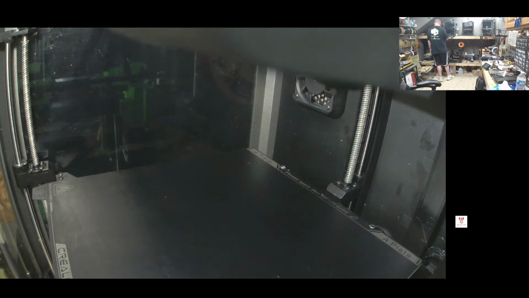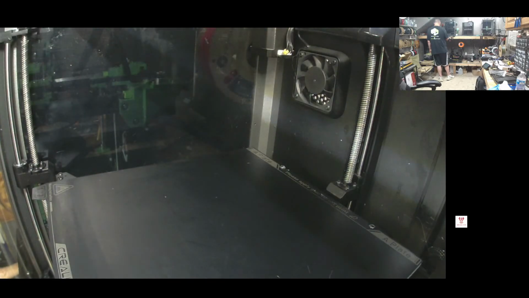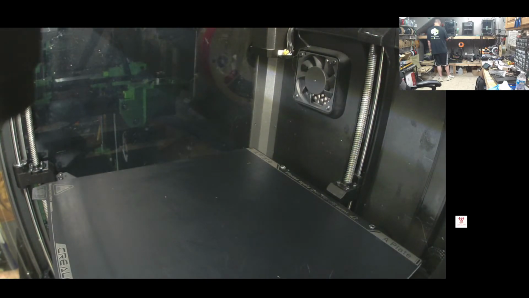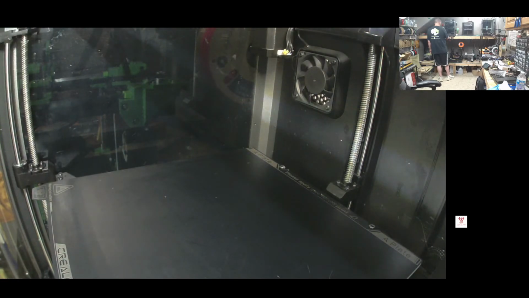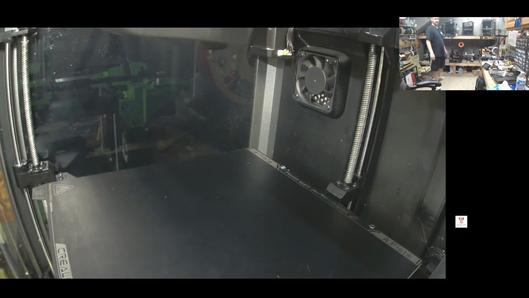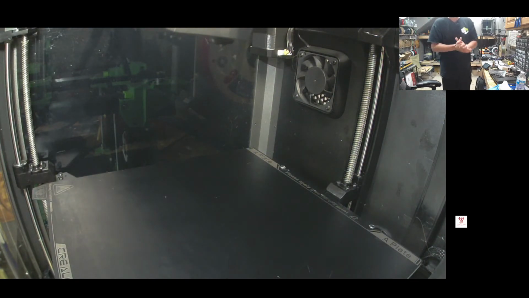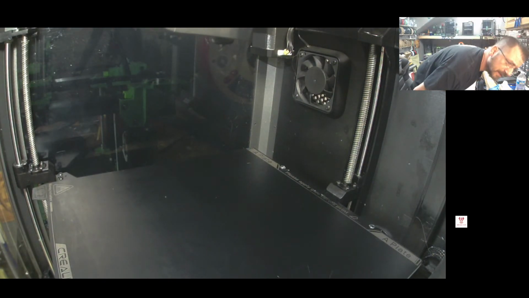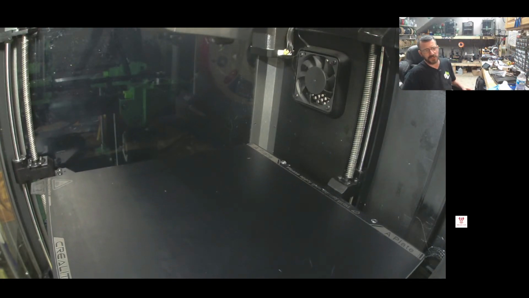Let's go to fine tune. And I am going to drop my Z just a skosh. Let's go 0.05. Yeah, we'll drop the Z height just a skosh, just because it was good, but a little more smush won't hurt. And I'm going to trim it anyway because I'm doing it with the goods.